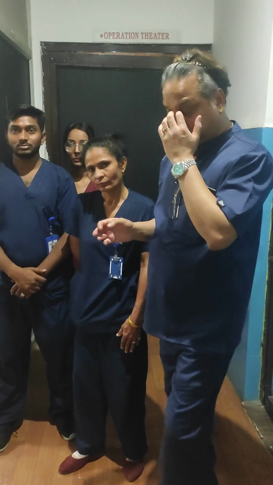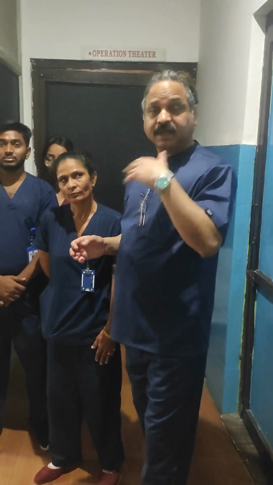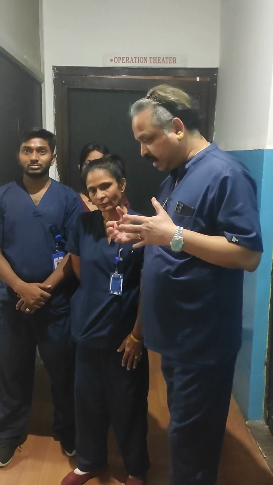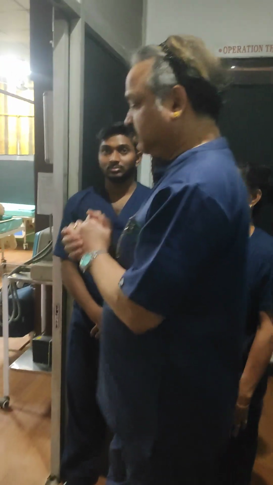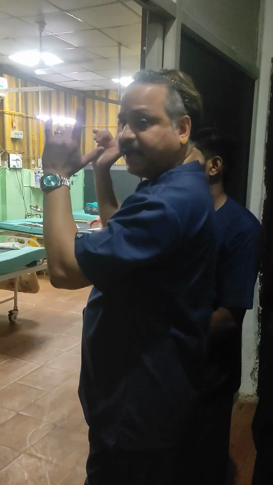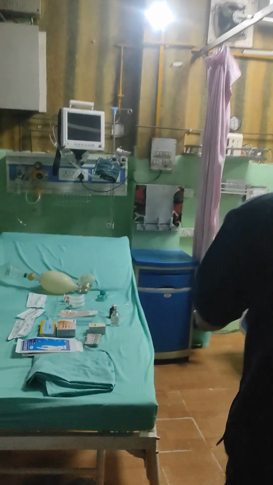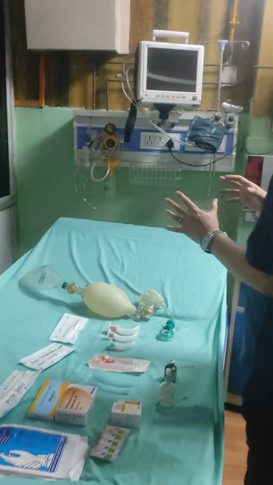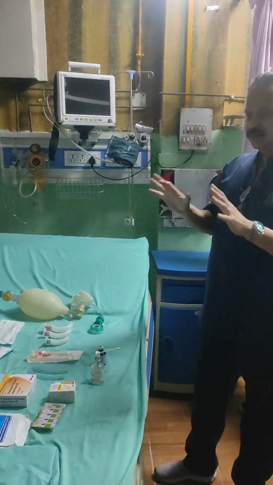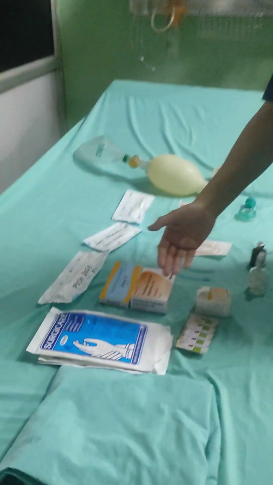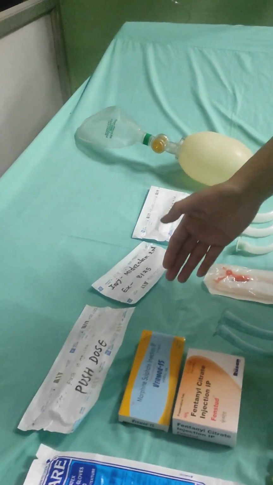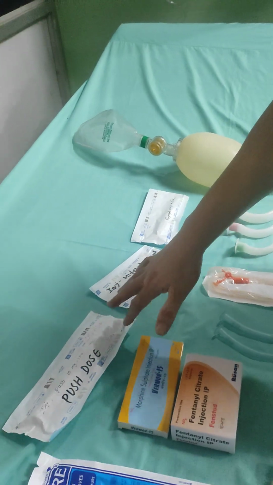The way I see it, we are entering into the room. We will imagine in our memory palace that we are entering the room, and this is bed number 1. Let's see the various things required for intubation on bed number 1. These are gloves and various medications, but the important thing is push dose epi.